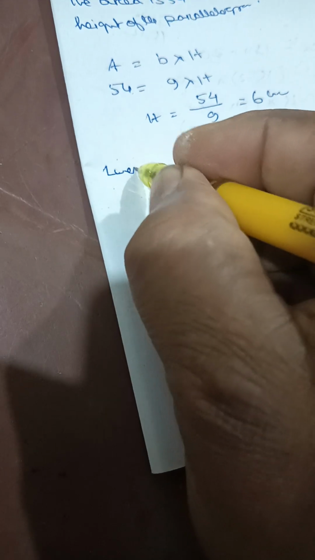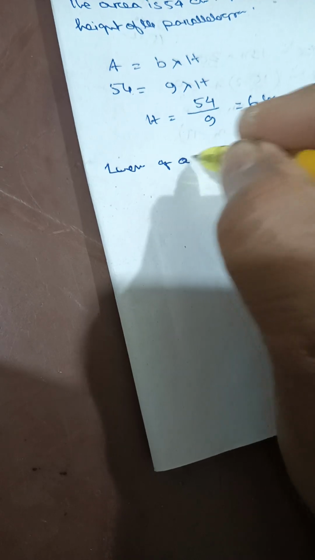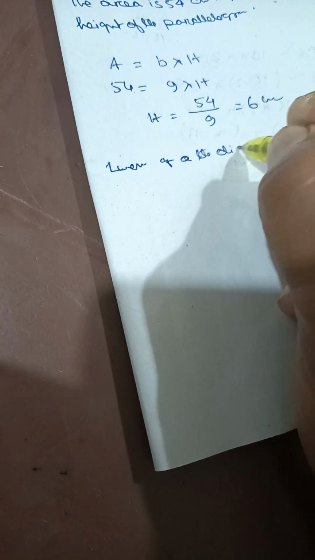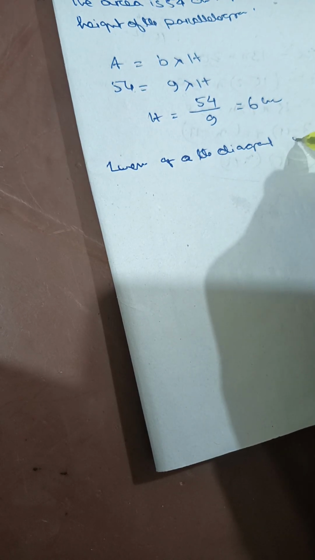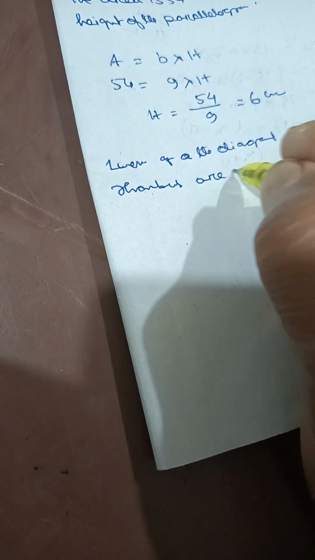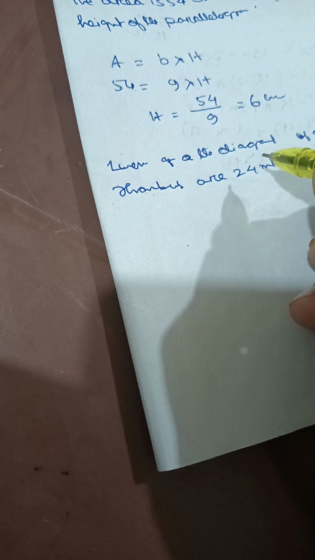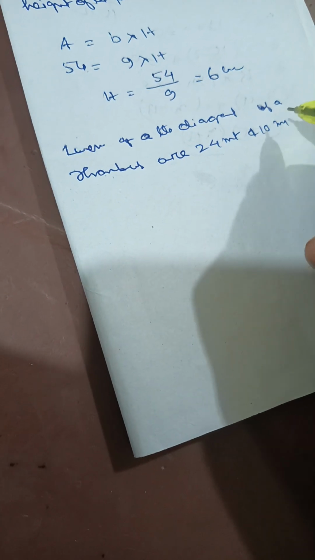Okay, another question. Suppose the length of the diagonal of a rhombus are 24 meter and 10 meter.